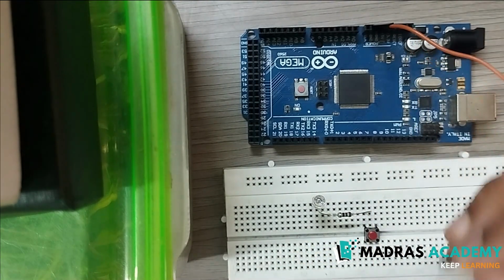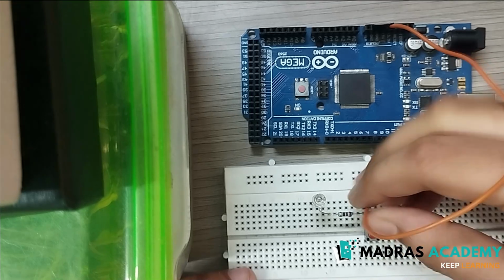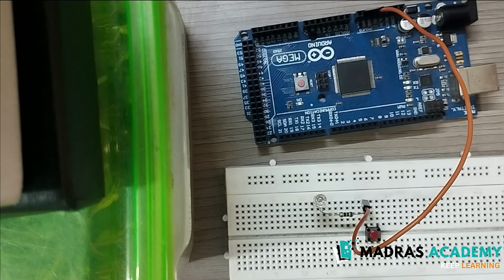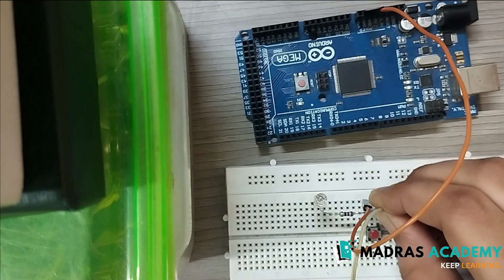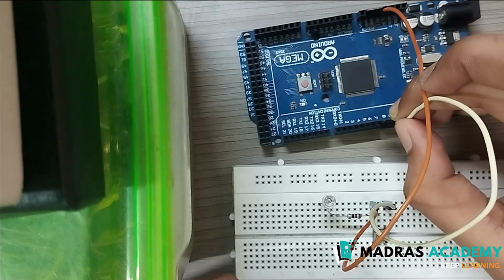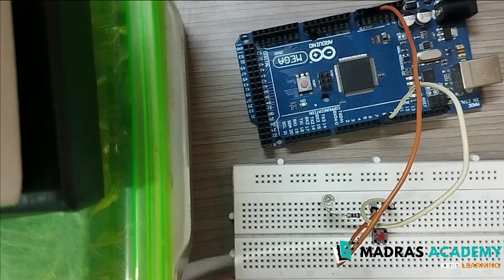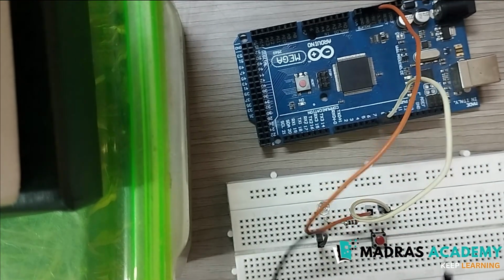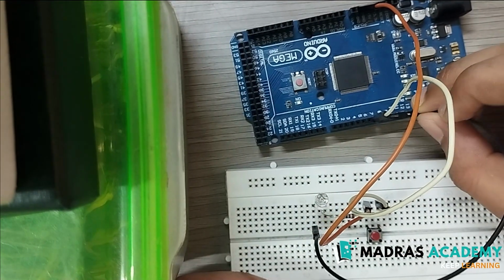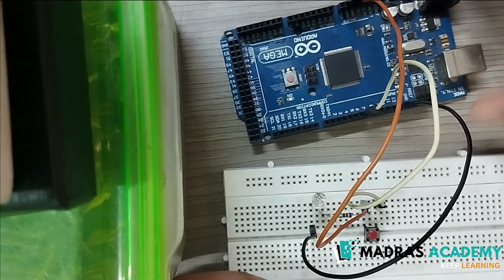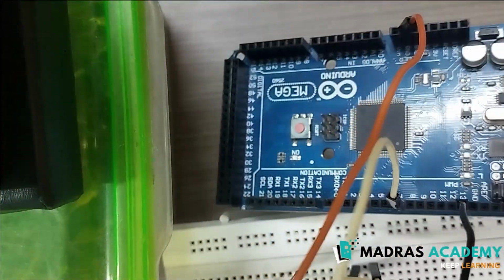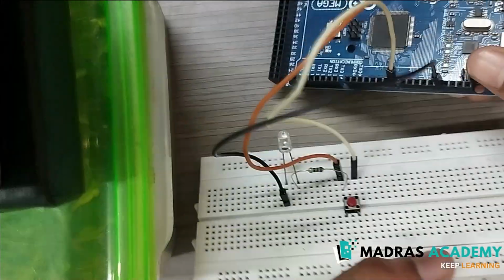Connect the shorter leg, negative, to GND on the Arduino Mega through a 220 ohm resistor. One leg of the push button goes to pin 7. The other leg goes to GND. Connect the longer leg of the LED, positive, to pin 13 on the Arduino Mega. This setup uses Arduino's internal pull-up resistor feature.